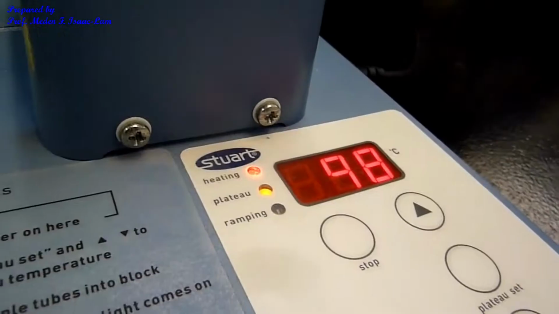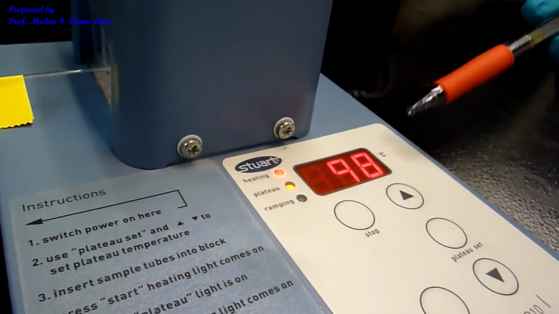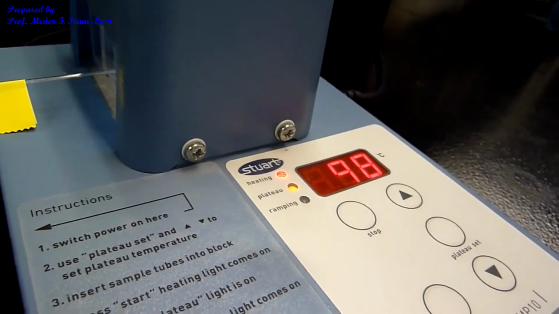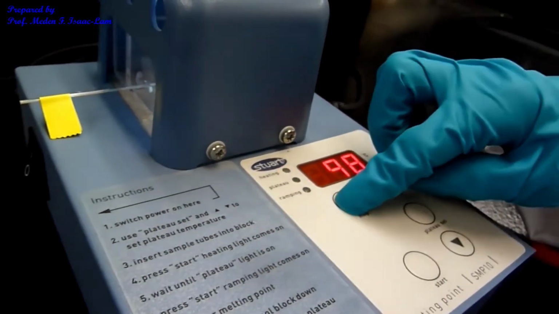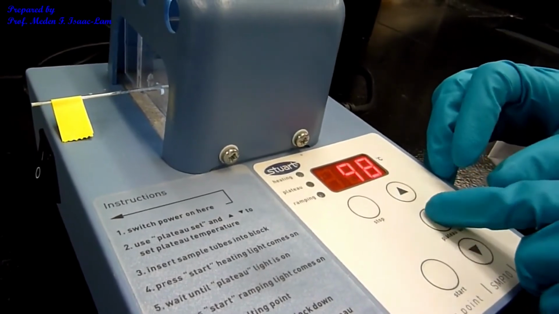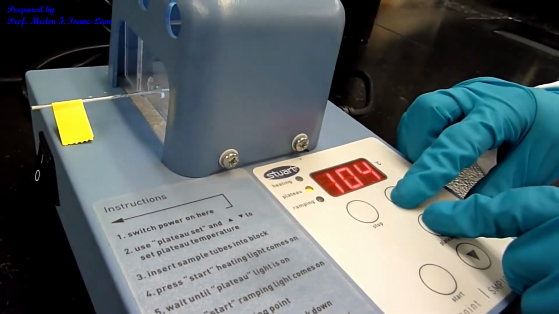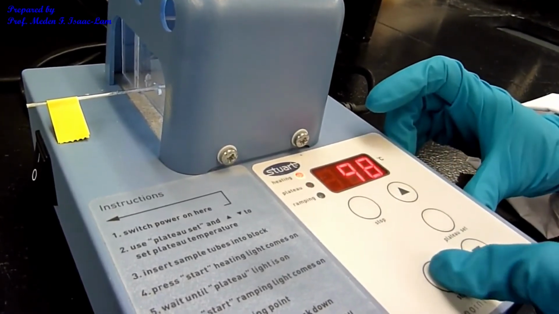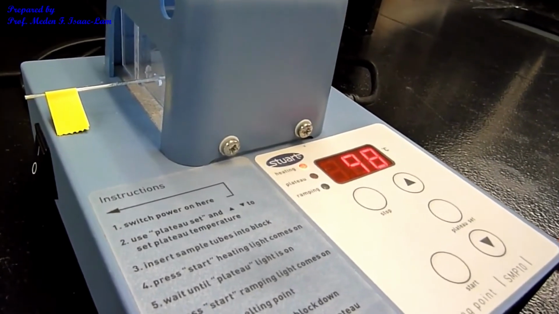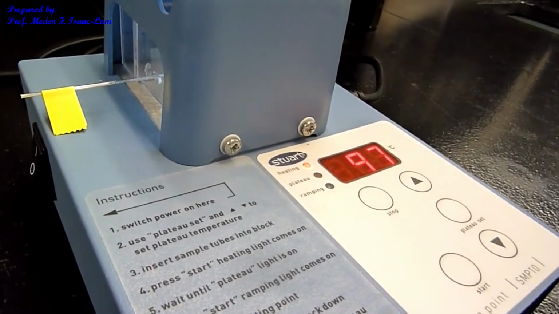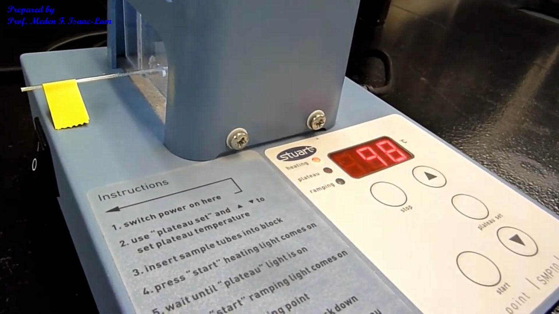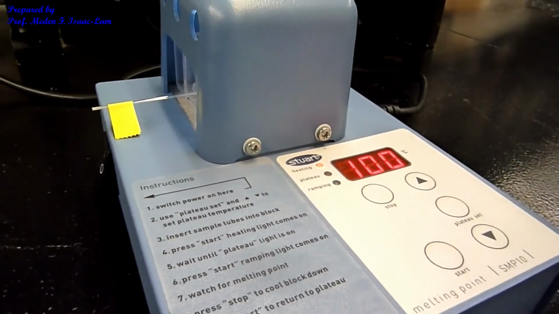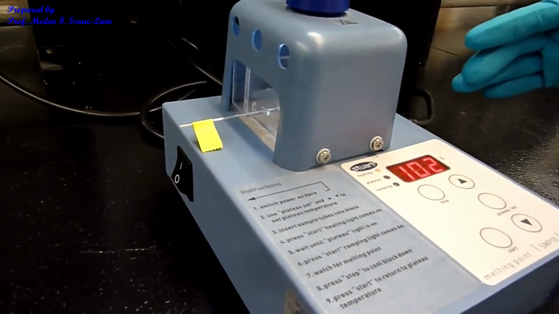The sample did not melt at 98, so we are going to set it to the next temperature, the next melting point range in the table, so that's 113. So how you do it is you stop, and then you again press plateau set, and then go up to 113, and then again start. So it's gonna go up to 113, and then we are going to check if the sample will melt at that temperature.